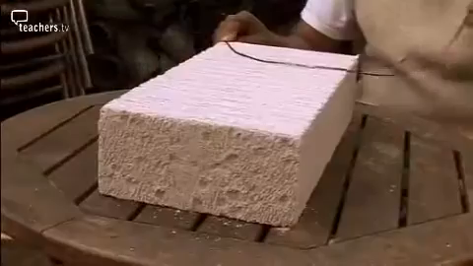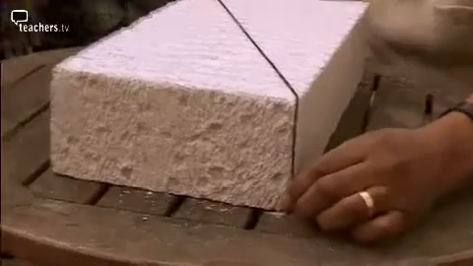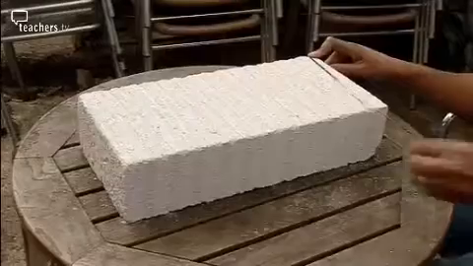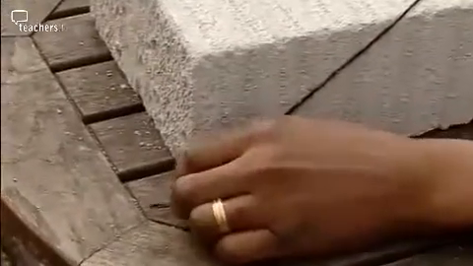And I can check that using a piece of string. I can go diagonally across the block and down, or I can go across the block and down the side, which is even shorter.